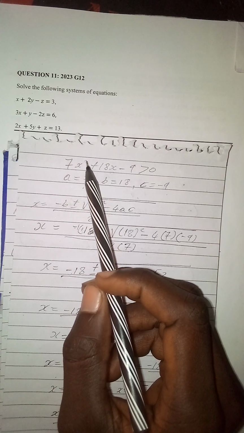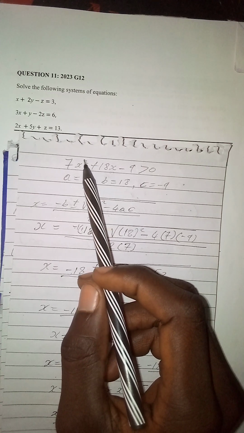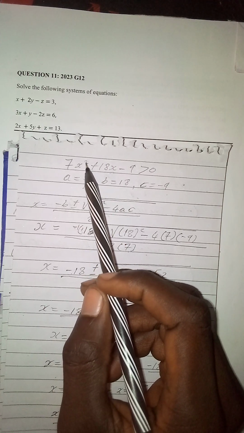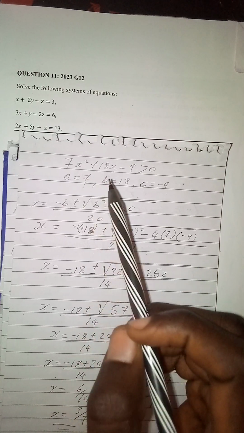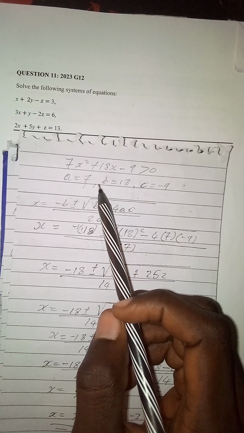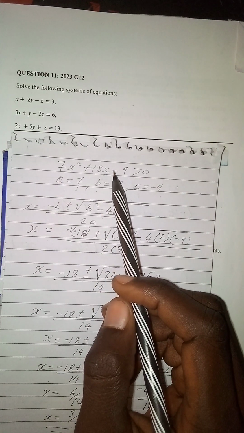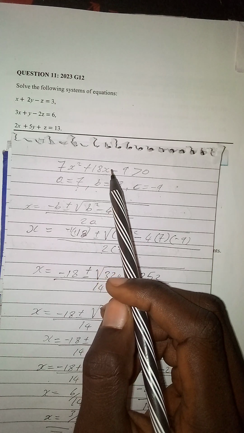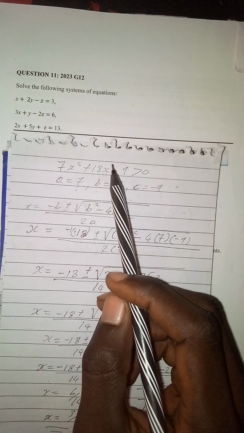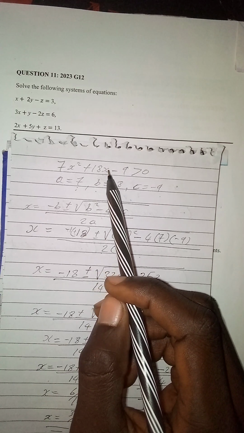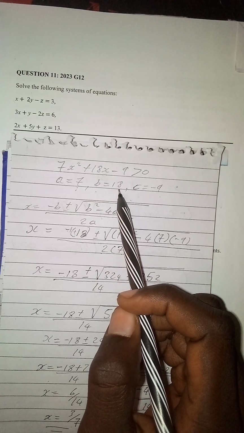Our A is simply the number which is in front of x to the power 2. In this case, the number in front of x to the power 2 is 7. So hence our A will be 7. So now how do you find B? For B, we simply get the number in front of x with a power 1. In the given equation, x with a power 1 is this one here, and the number in front of it is 18. That's how you get your B.